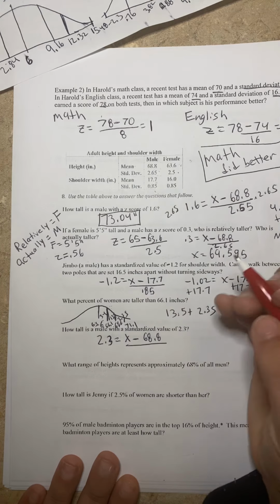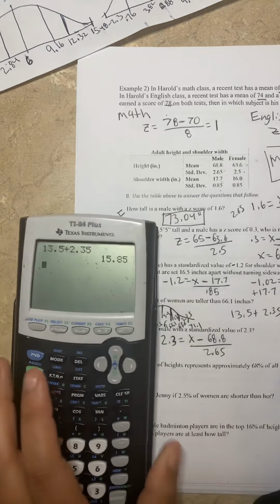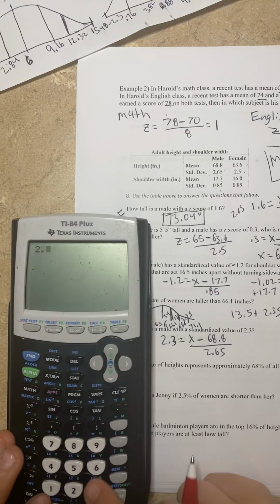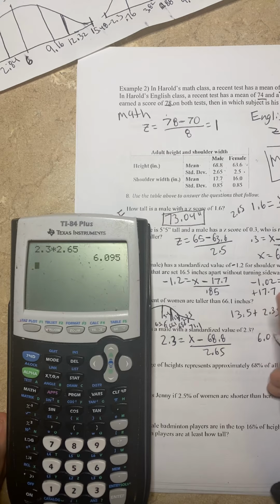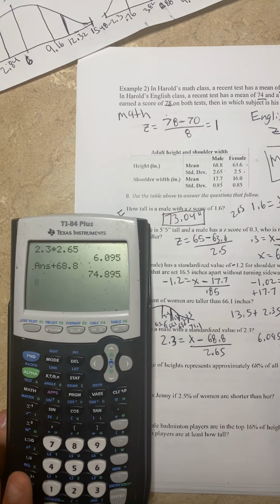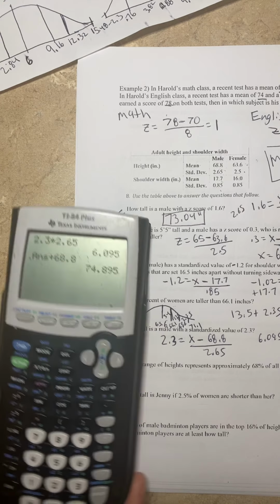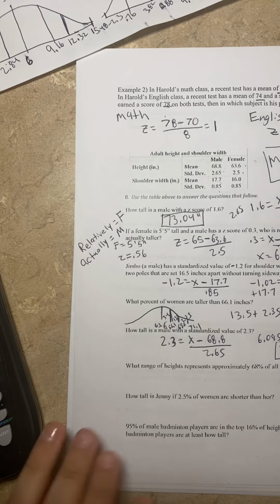And then divided by our standard deviation, which is 2.65. And again, to solve, we're going to do 2.3 times 2.65, which gives me 6.095 equals x minus 68.8. Then we'll add the 68.8 to both sides, so that gives me x is equal to 74.895. So he's almost 75 inches tall. Okay, and that would be our answer there.